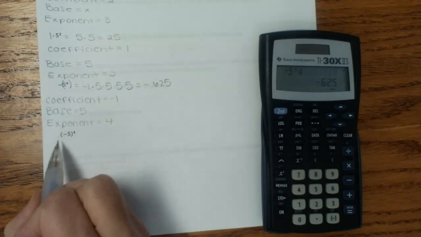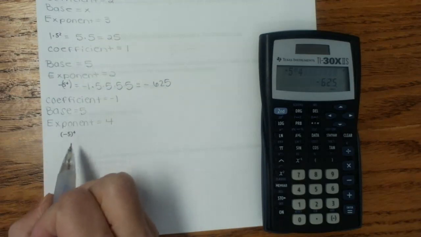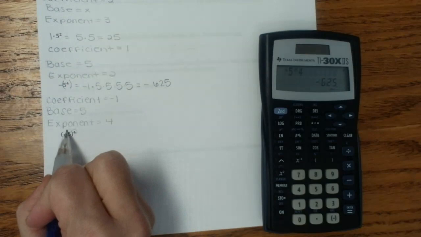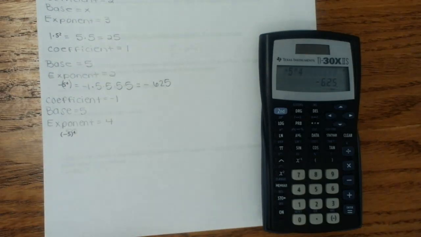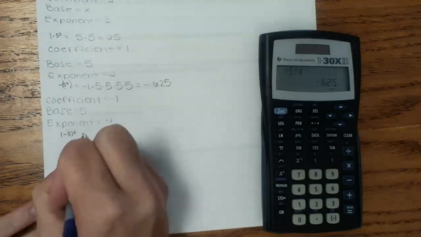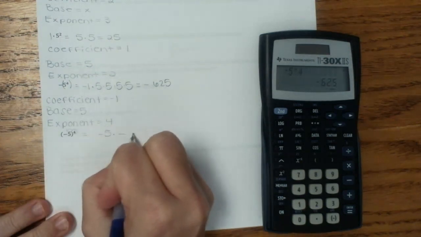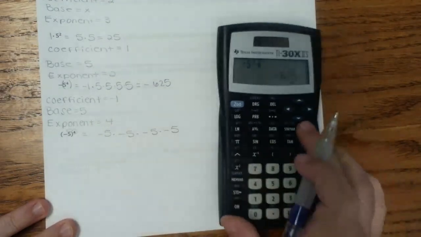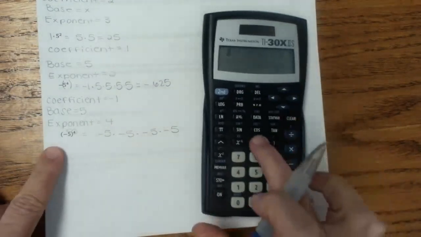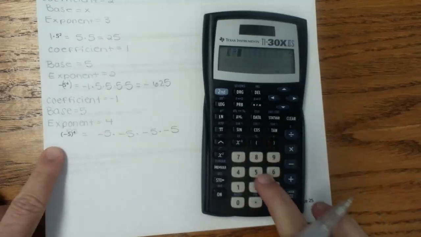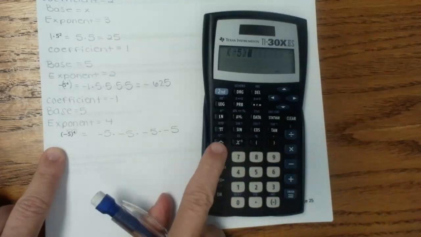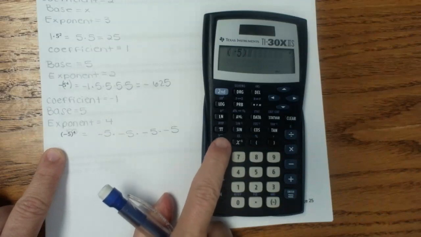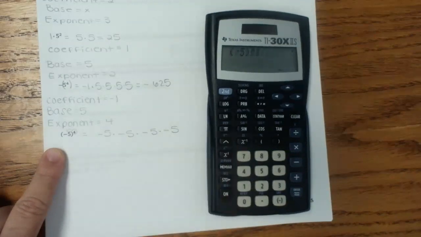Parentheses group things together. So parentheses are grouping the 5 and the negative together as one thing. So this 4 is applied to whatever's underneath it. It's applied to the negative and the 5 because the parentheses group it together. So this would be -5 four times: -5 times -5 times -5 times -5. If I put this into my calculator exactly like they gave it to me, in parentheses, -5 to the power, this caret button, it's like an arrow, brings us to the power. That's our exponent. So to the power of 4 gives us +625.